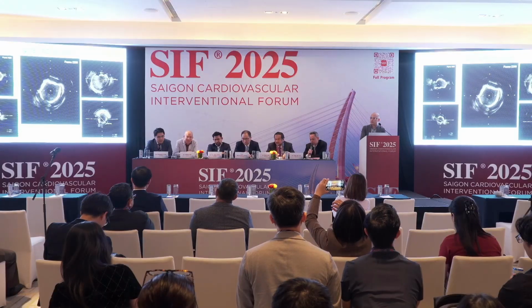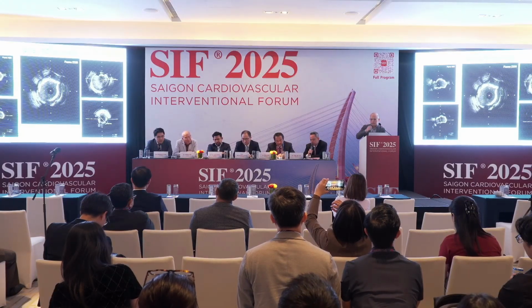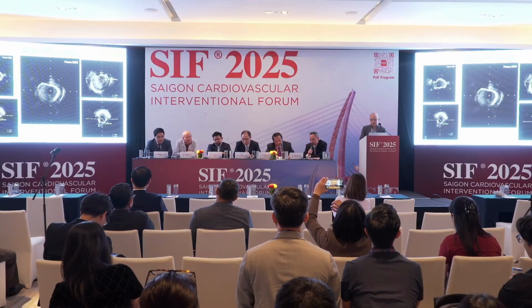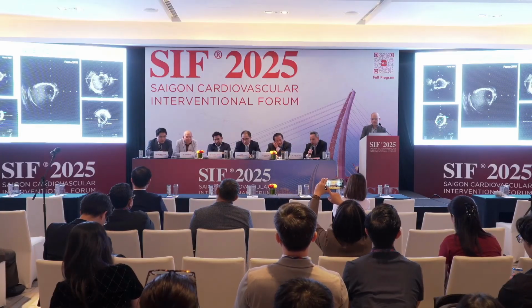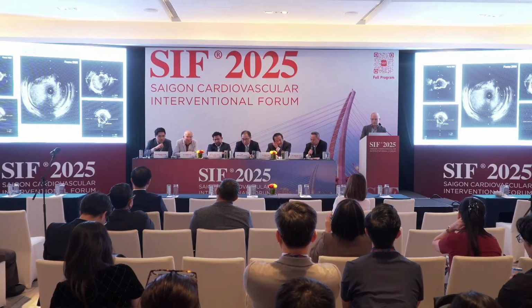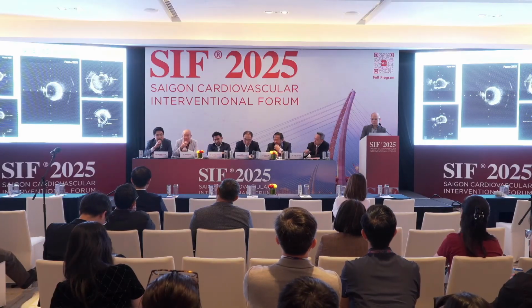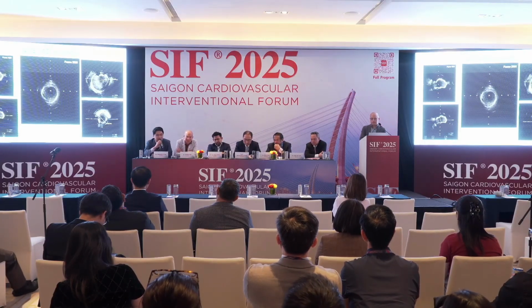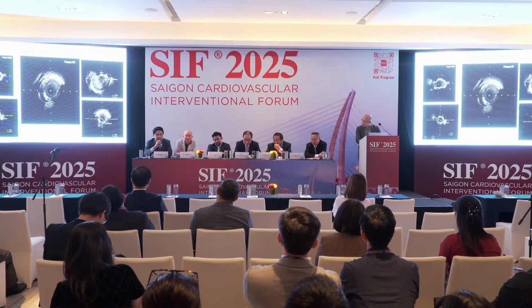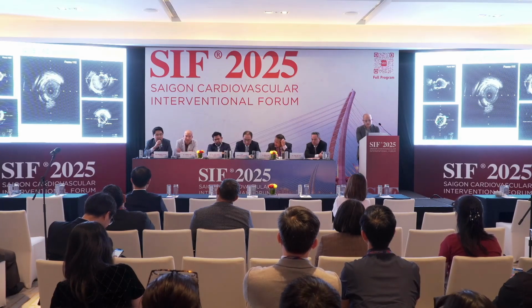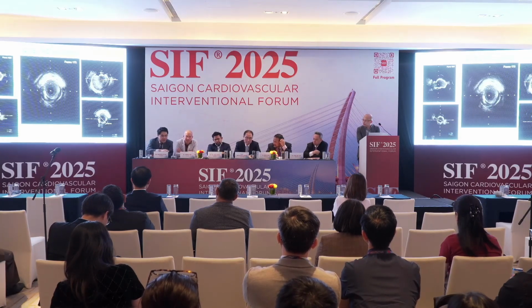So if you go on a balloon-based strategy, then your next balloon will be a cutting balloon or any other kind of balloon that you suggest. In this case, I think we should see whether cost is an issue. If cost is not an issue, probably I will choose IVL. If cost is the issue, then I will choose a scoring balloon.